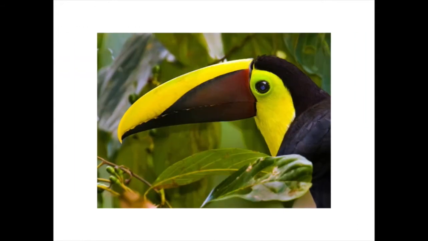The toucan's body also uses similar techniques to regulate their body temperature. For a time, the functionality of the large beak was a mystery, but now it is known that this beak helps the toucan regulate body temperature by releasing heat.